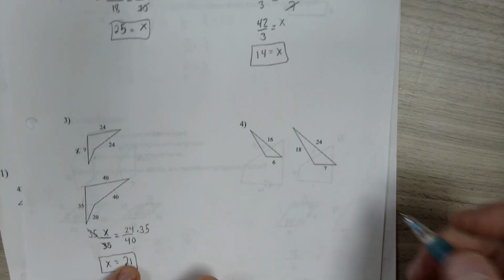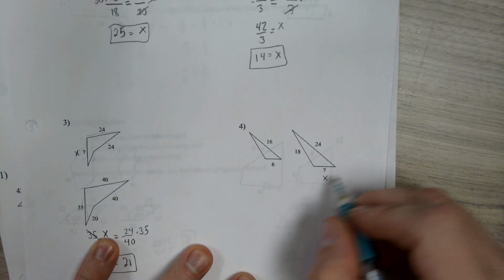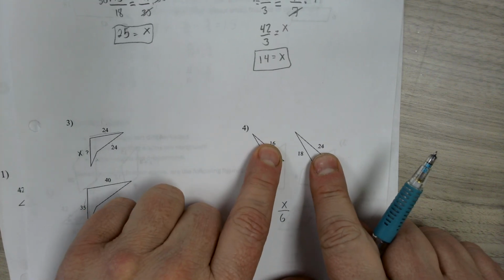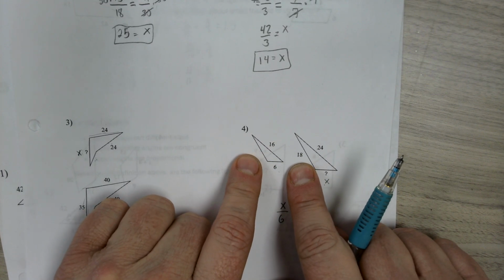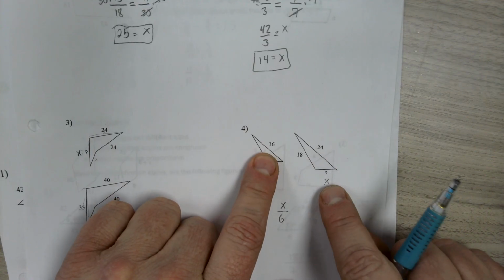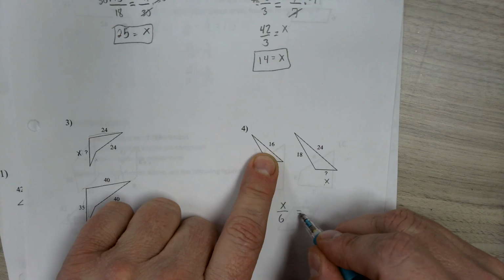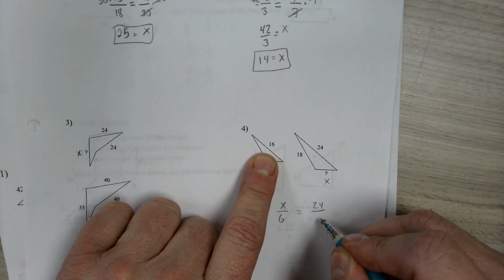For the next problem here, that's our x. So I'm going to start with x over 6, and then I'm going to have to use these two sides. I don't know this side, so I can't use the 18. And remember, since I pulled a value from this triangle first, I'm going to use that value first as well. So the 24 over 16.